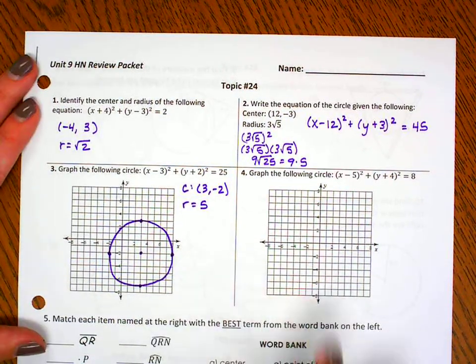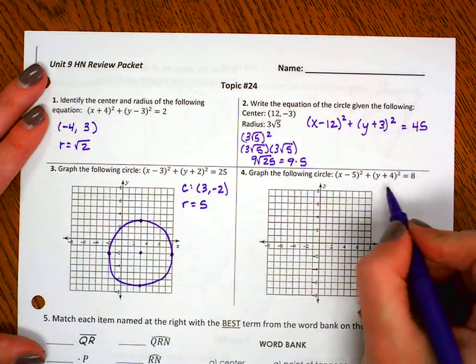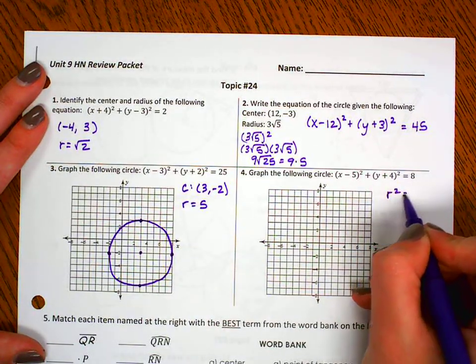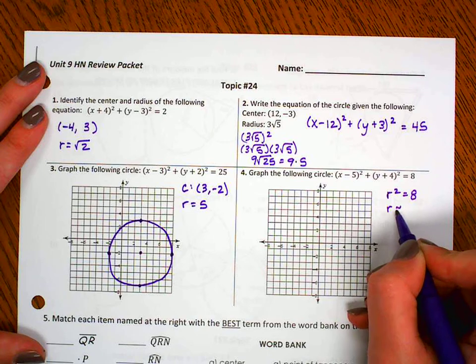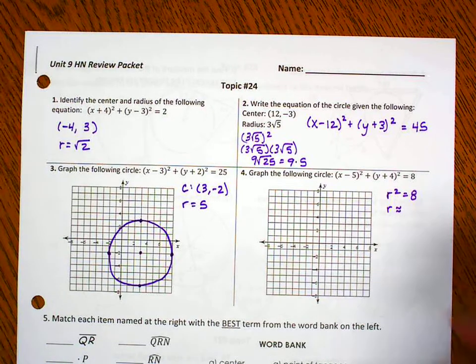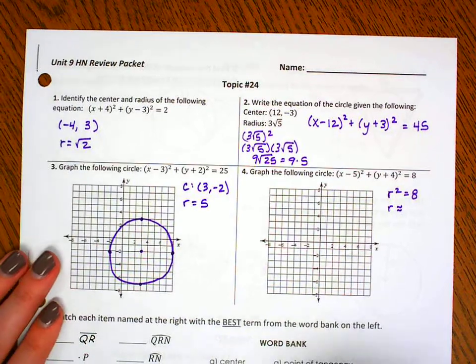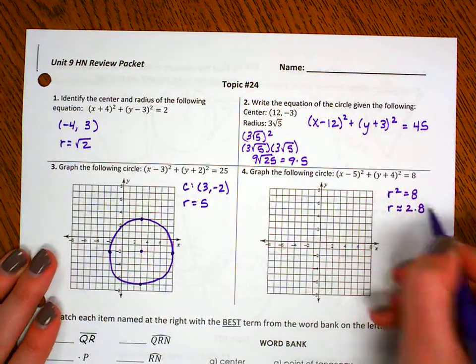Okay, I'll let you guys do this one by yourself. The big thing is, remember, since r squared is 8, r is the square root of 8, which is approximately 2.8. So make sure when you're doing your radius, you're going out 2.8.